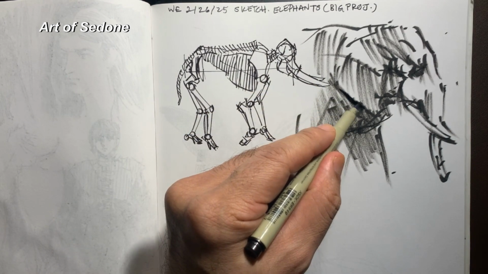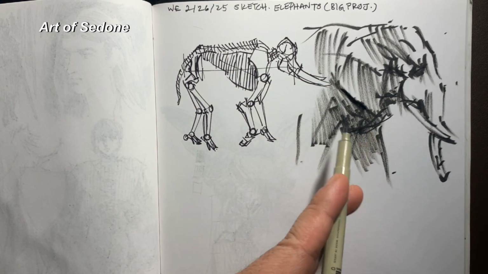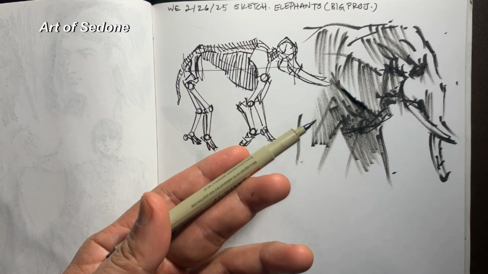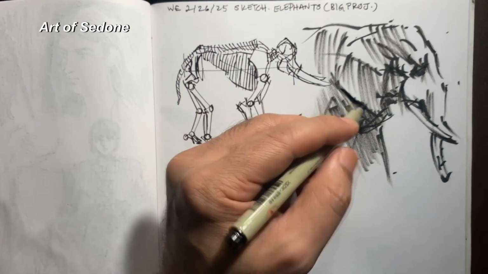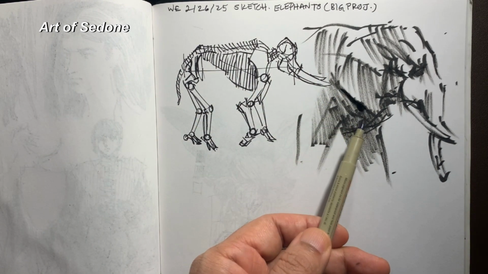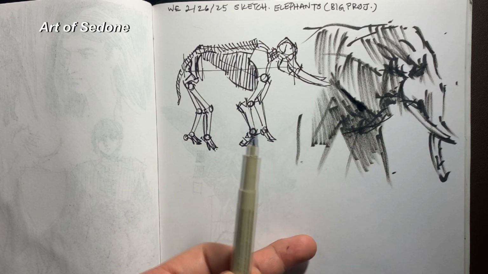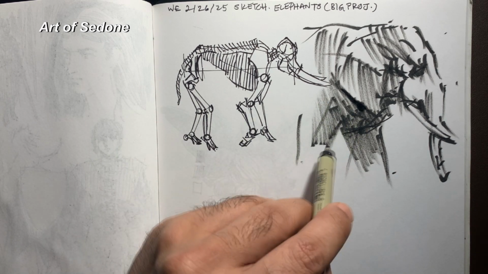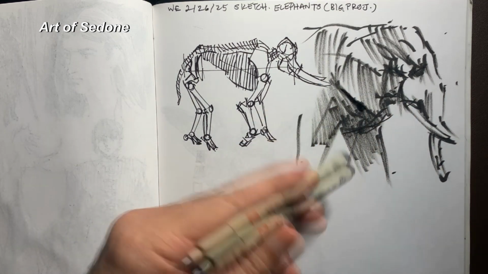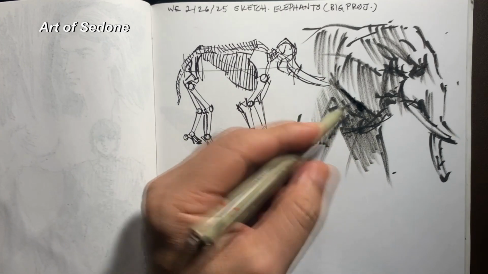Now, one thing I did want to point out, especially since yesterday's video was about forms and values, is that it doesn't always have to be the black, the darkest value. I could have left the values like this and it would be less contrast.